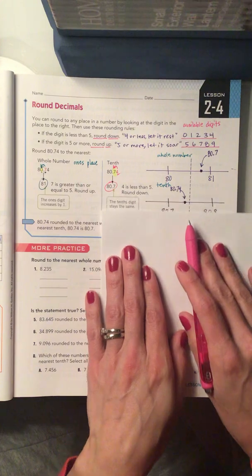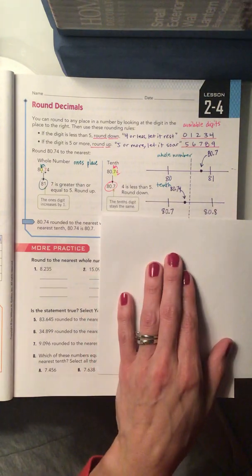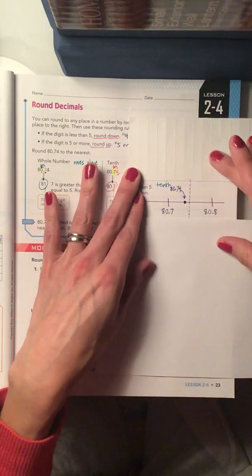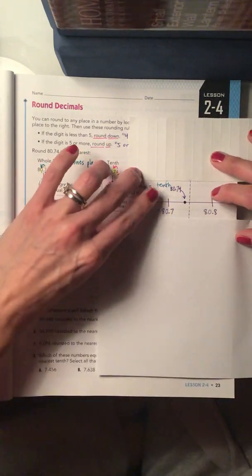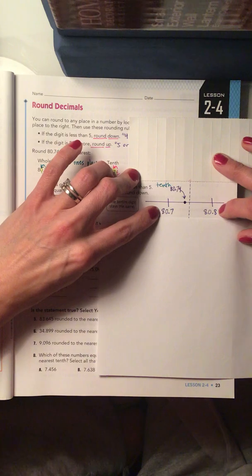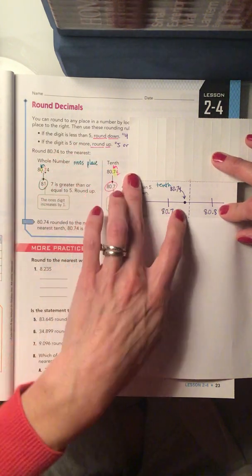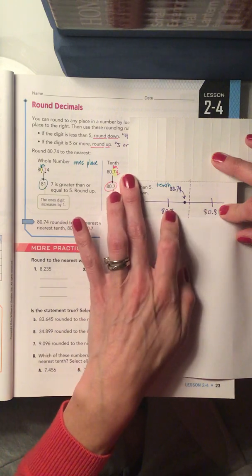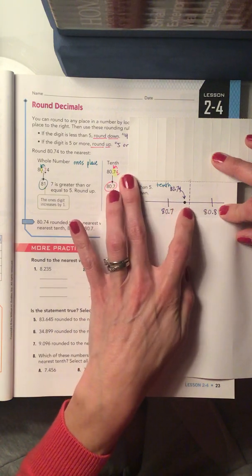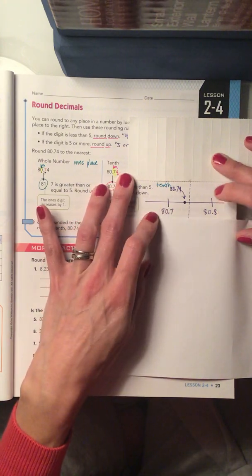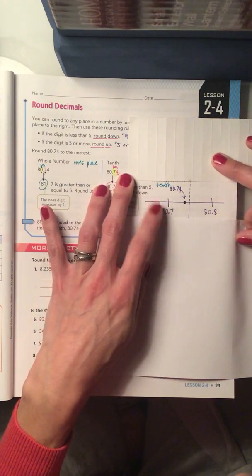Okay, and again, I'll cover up the old one so it doesn't confuse you. I made a little visual here where I put 80.7 and 80.8 right here. And if I just stretch out this number line, 80.74 would be about right there. Again, which value is it closest to? This one, for sure.